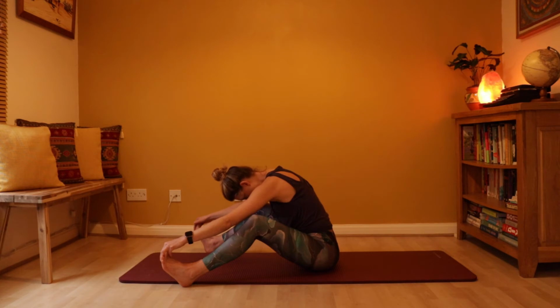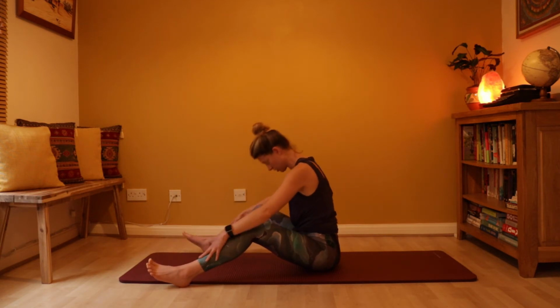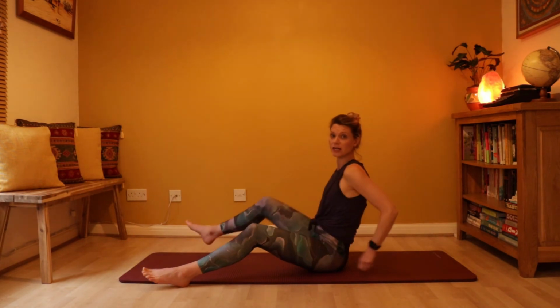Focusing on letting go, focusing on relaxing. Let's go for one more deep breath here. And then release those toes. Brilliant.